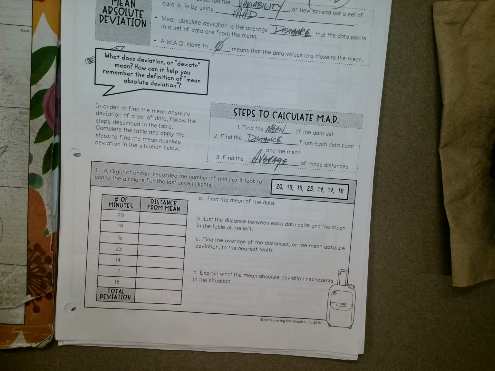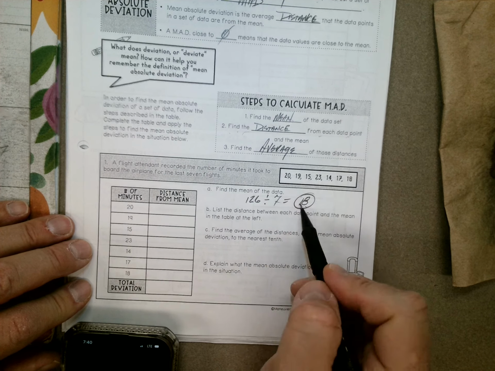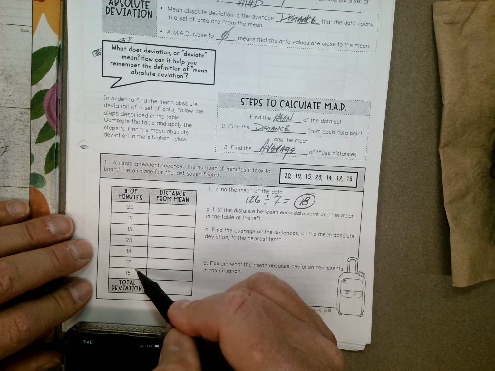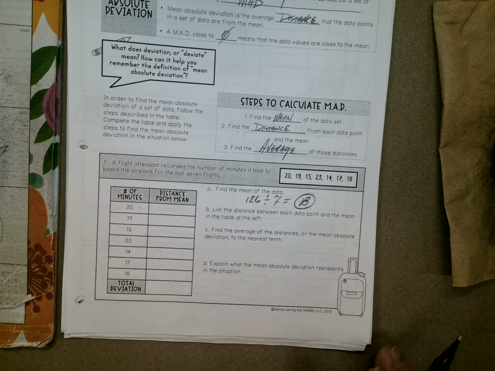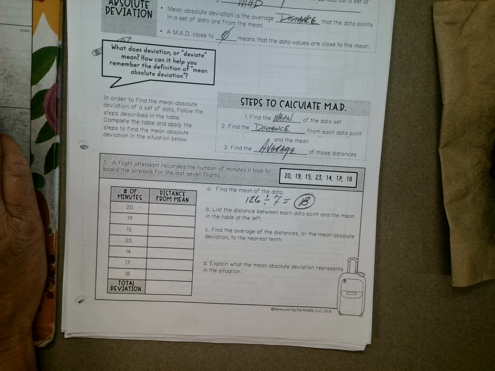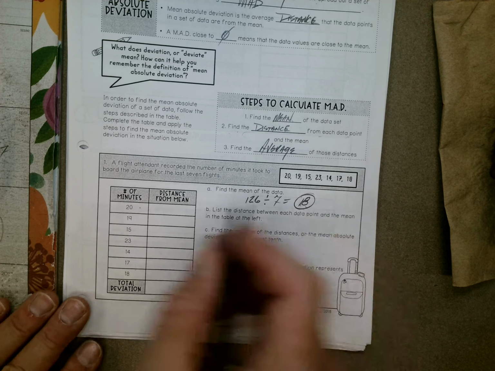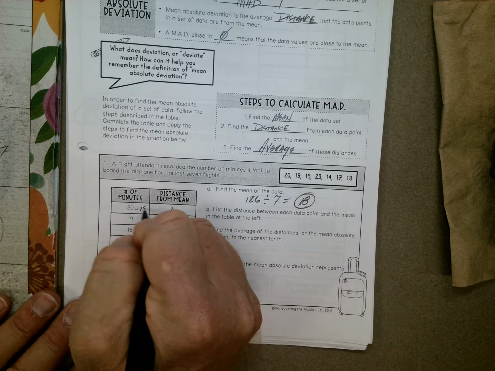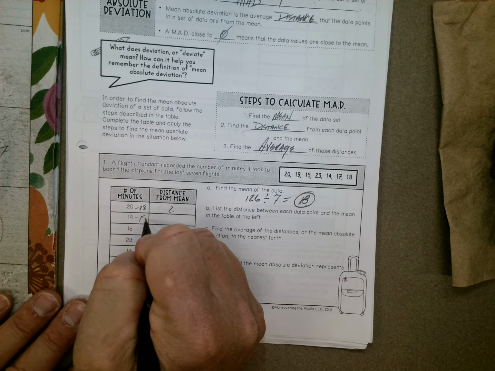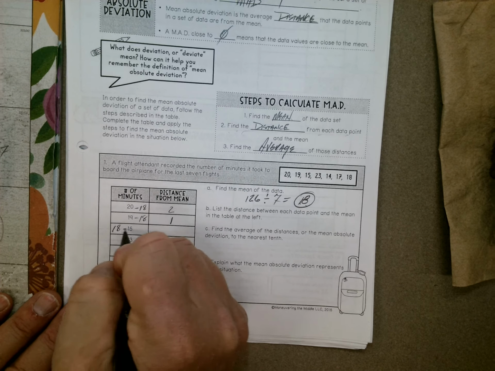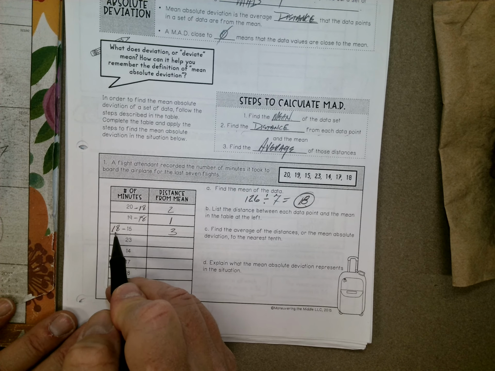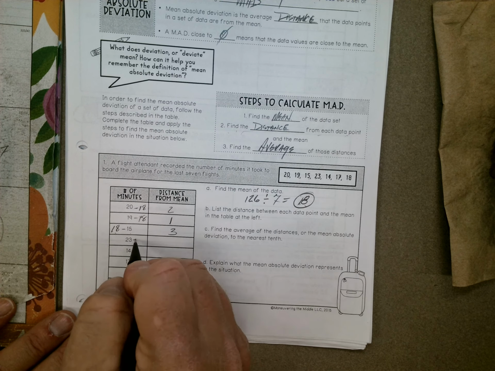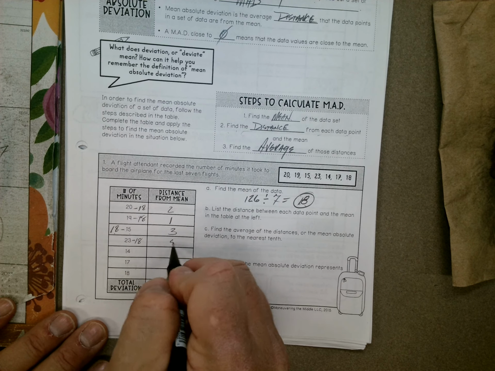On our next phase, we're going to find the distance from each data point to the mean. So we're going to subtract all of these numbers from 18. Whether the number comes out positive or negative, we're always going to write its absolute value. Remember, absolute value is a number's distance from 0. So 20 minus 18 is 2. 19 minus 18 is 1. 18 minus 15 is 3, and you'll notice I flipped that over because that number was smaller than my mean. 23 minus 18 is 5.